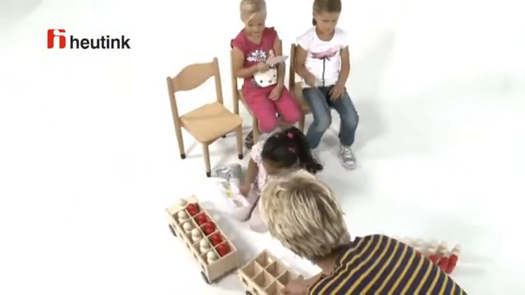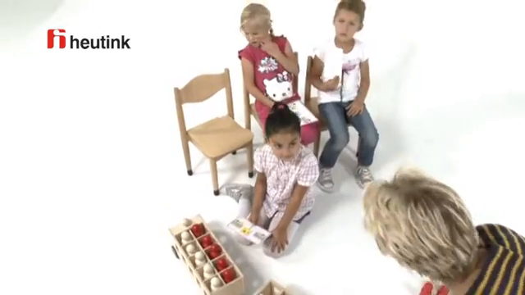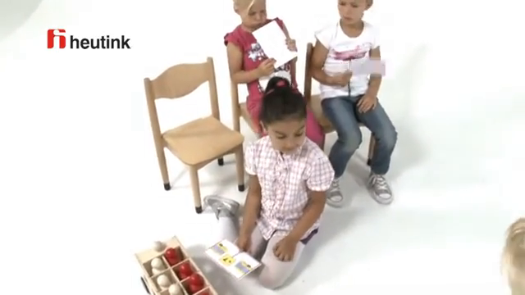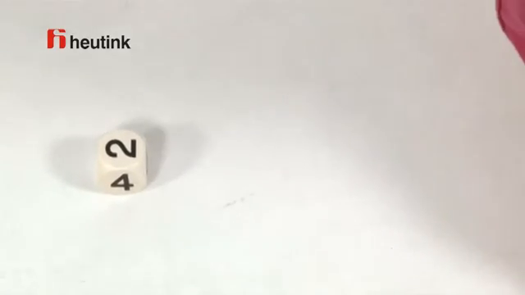Also add the red bus stop cards. The assignments on these cards are more difficult. The counting bus can also be used in combination with dice.